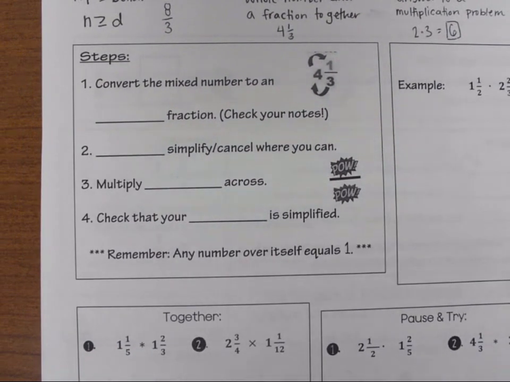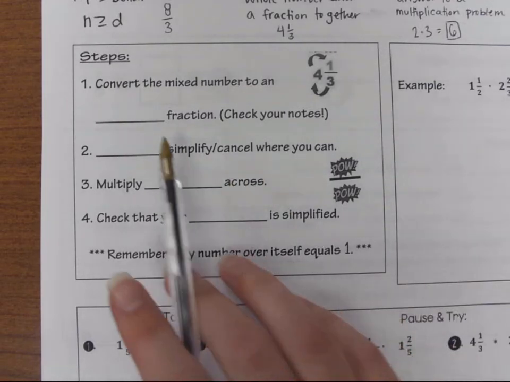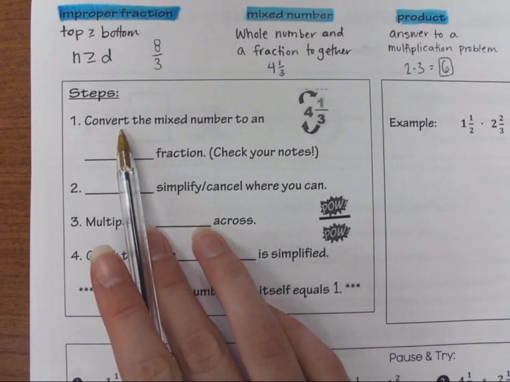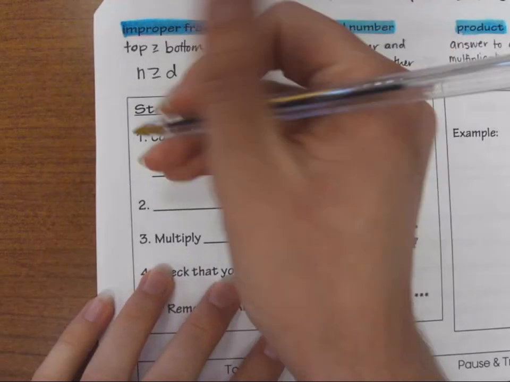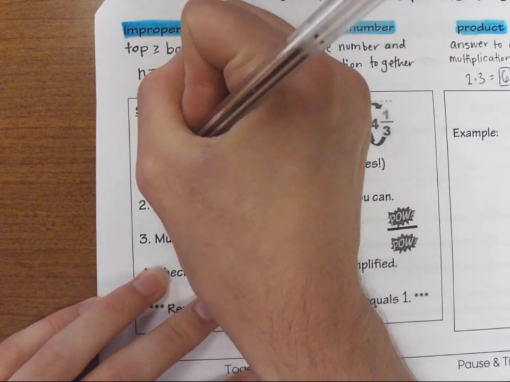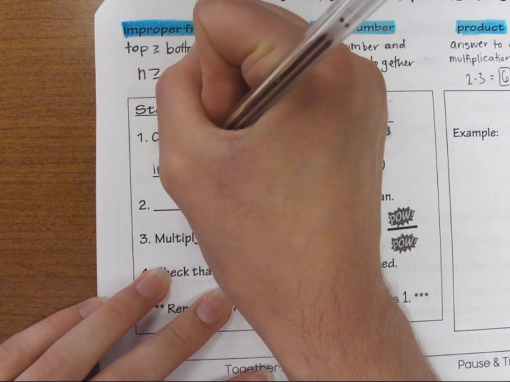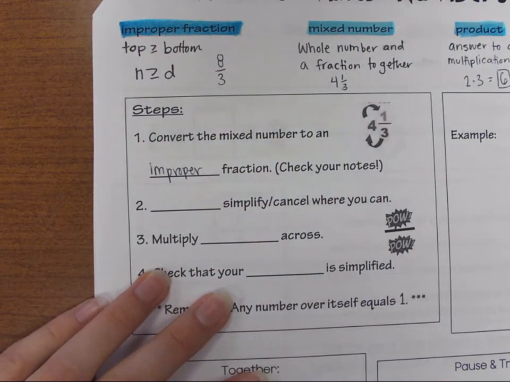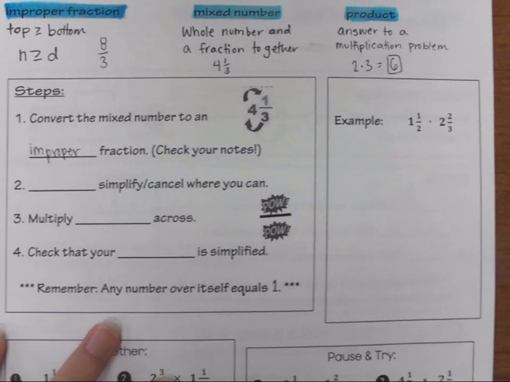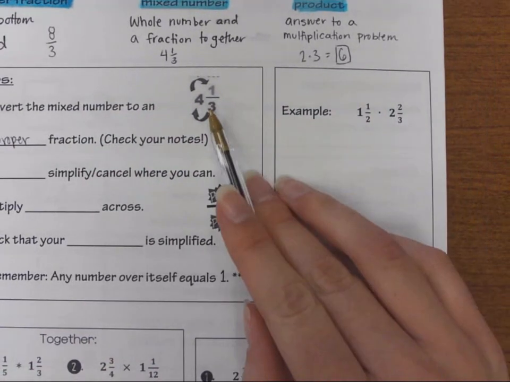Okay, so these are our steps for today. So today we're multiplying these mixed numbers. So the very first thing that we want to do is we want to convert the mixed number to an improper fraction. Go ahead and write that right here, improper fraction. So let's go ahead and look at how this works. You've probably done this in 4th and 5th grade, but it's always good to review. So let's look at our example over here.